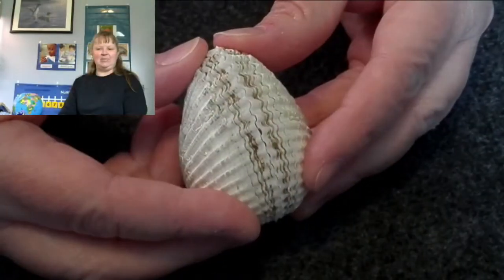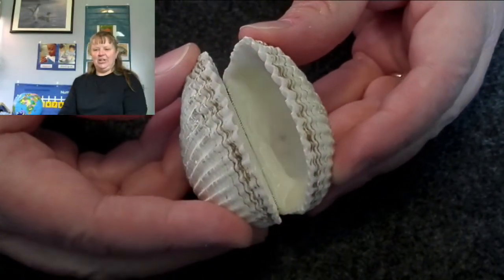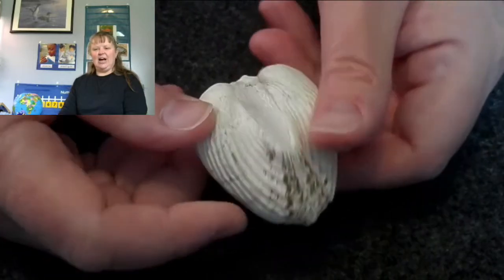But let's take a look at what it looks like to have a shell of a clam or another ocean-dwelling, two-shelled creature. So let's take a look at shells that you might find on a beach. So here I'm showing you the shells and how they fit together.